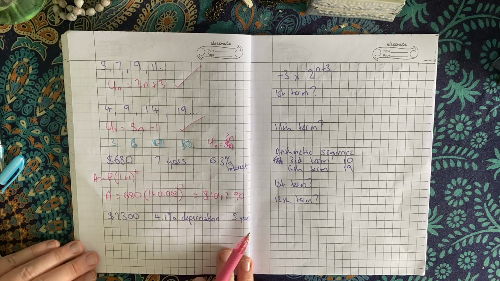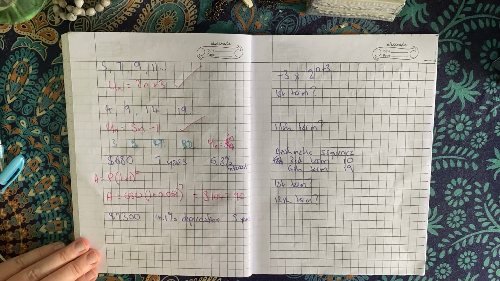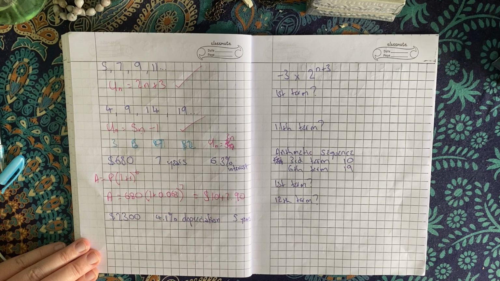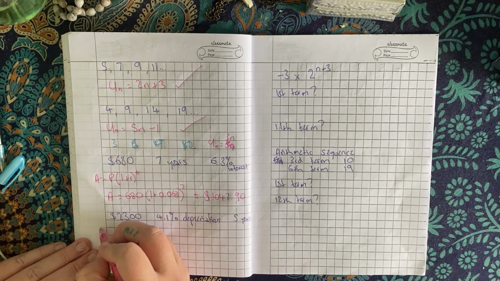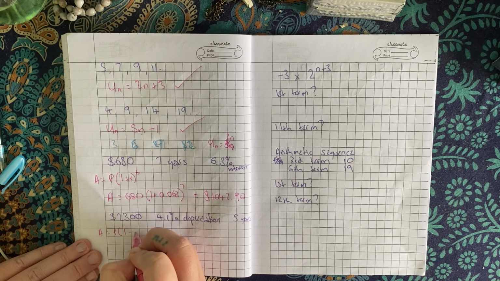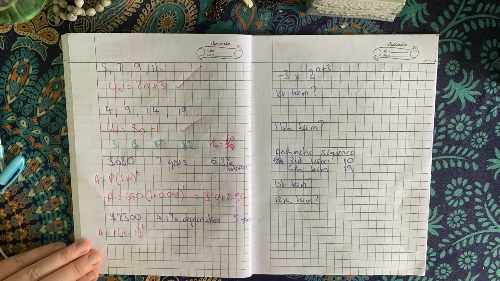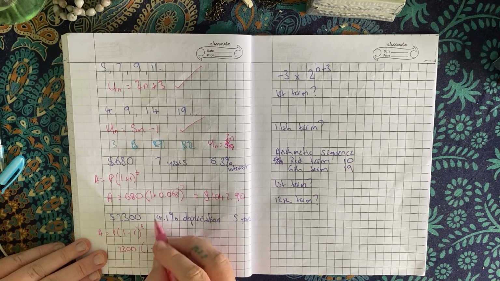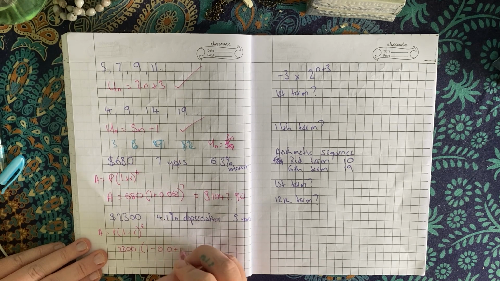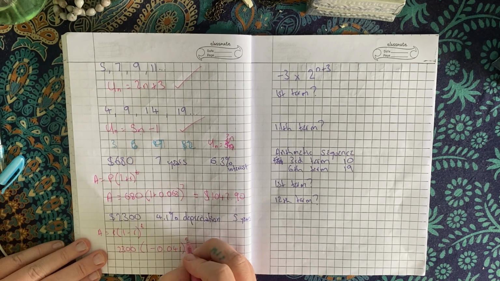Now we can do things backwards. What if things are depreciating? What if they're getting worse over time? That can happen when you buy something like a couch or a car or a computer, whatever you buy, it's going to devalue over time. So I'm going to use the exact same formula, but I'm going to do 1 minus R this time because I'm losing money, right? So again, I start with my principal amount and then I multiply it by 1 minus 0.041 all to the power of T.